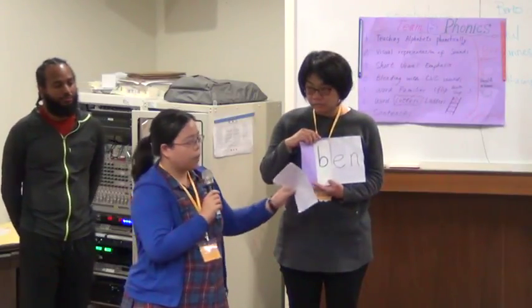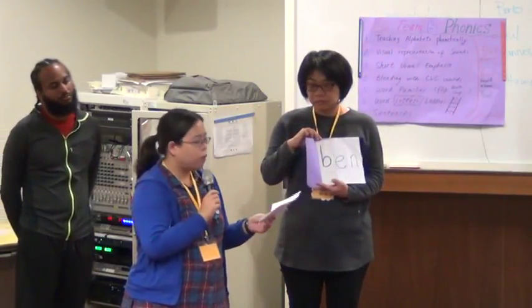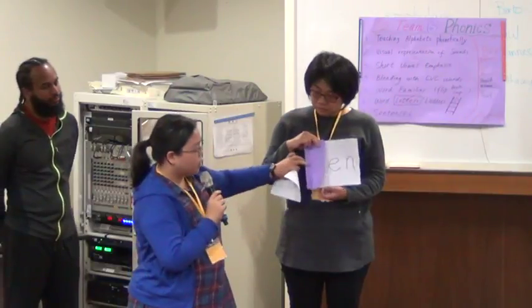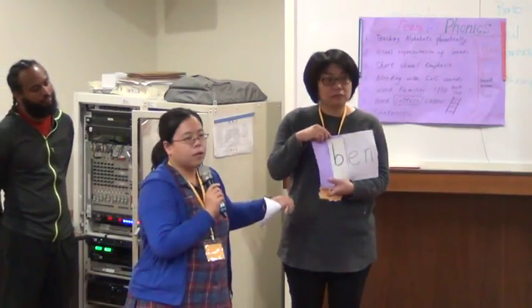The goal of using different color paper is to help the students focus on the different letters and pay attention to the position of the letters. Teachers might assign the students to read the different color paper. For example, boys read purple, girls read white, and so on. Okay. Thank you.